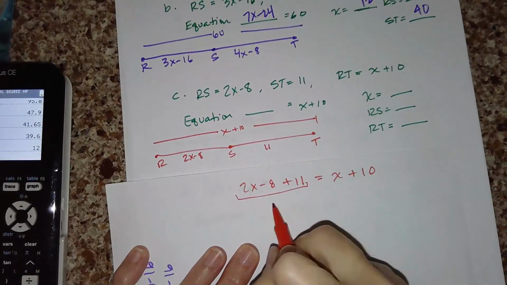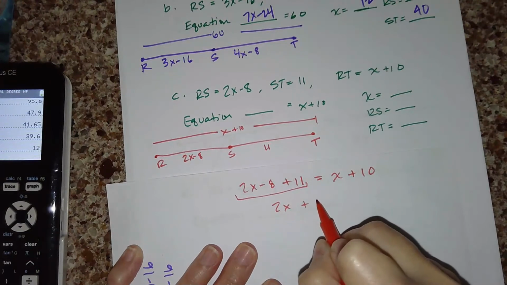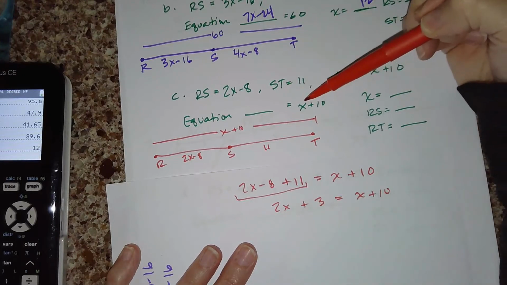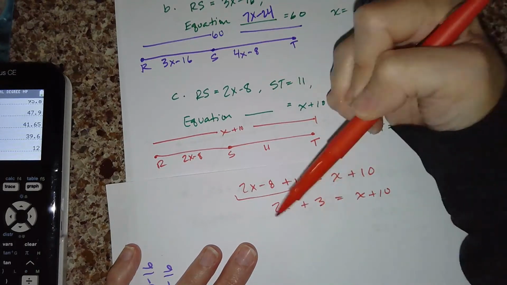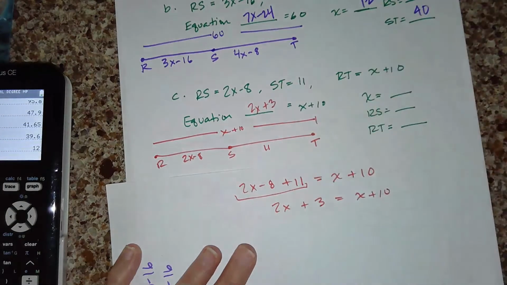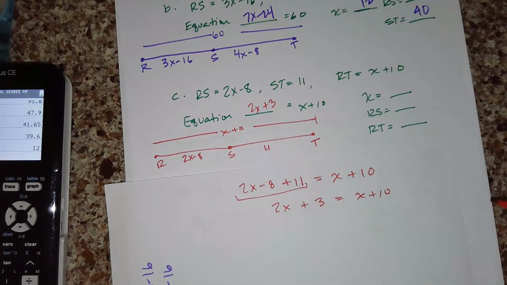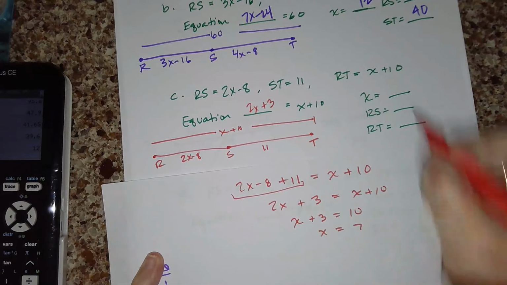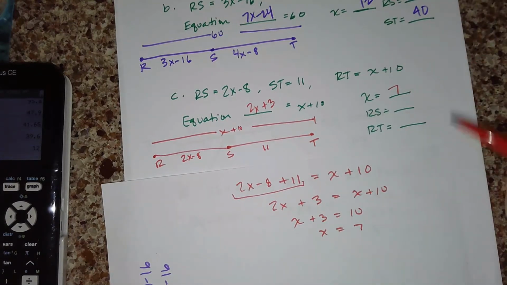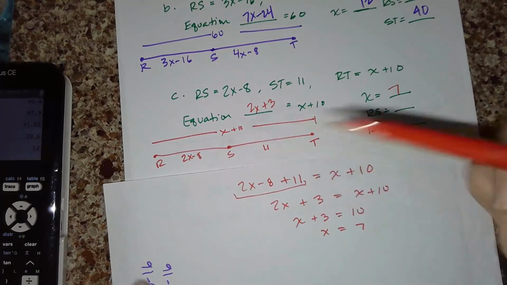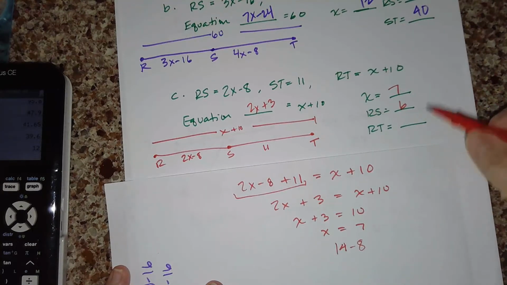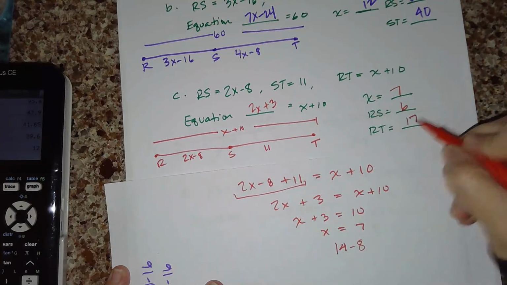I'm going to get 2x plus, minus 8 plus 11 is 3, so 2x plus 3 equals x plus 10. Since the big idea is to say something equals x plus 10, this is what I'm going to put in over here. So 2x plus 3 is the equation I'm going to put in. Let's solve for x. I'm going to subtract x from both sides, and then subtract 3. So I get x to equal 7. Then RS is 2 times 7, which is 14, minus 8, which gives 6. And then for RT, if that piece is 6 and this one is 11, it would have to be 17.